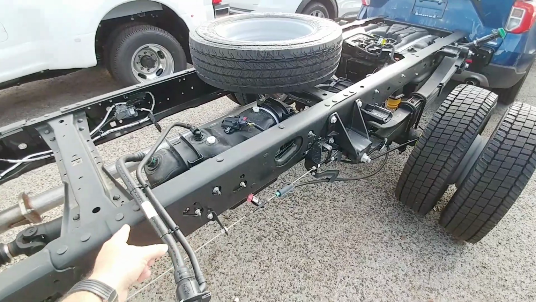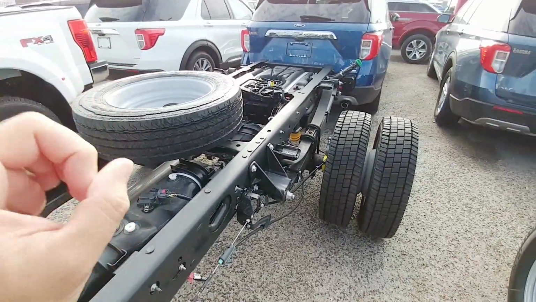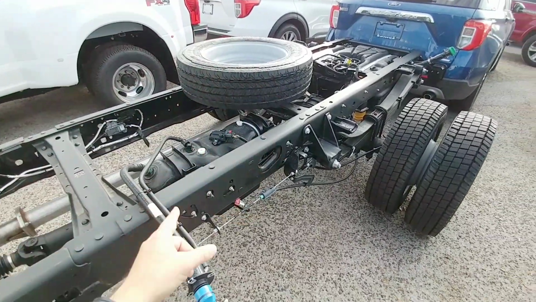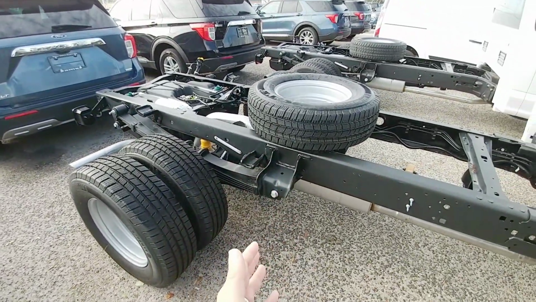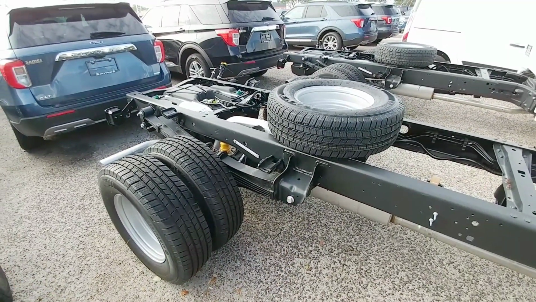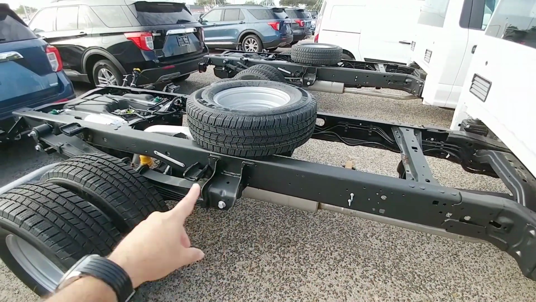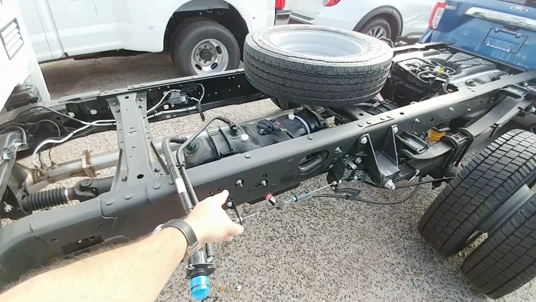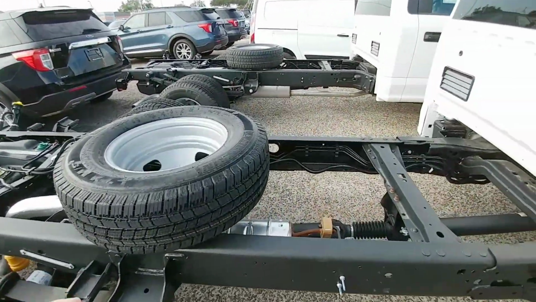So the F550 has this extra piece of steel that's mounted to the section here, simply because the payload capacity, the amount of weight you can press down on the back of this truck, is going to be significantly greater than that of an F350 or even an F450. So the F450 and the F350 chassis cab share pretty much the same frame, whereas the F550 gets a reinforced frame. Now, another big difference is the thickness of the frame structure.